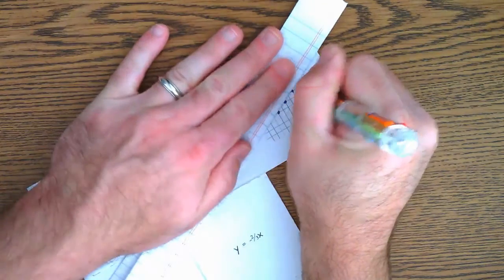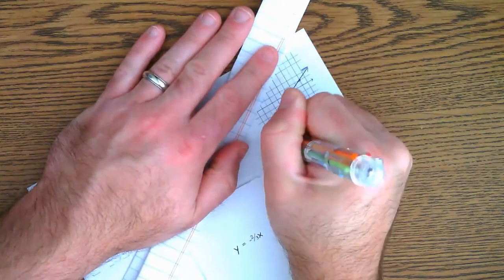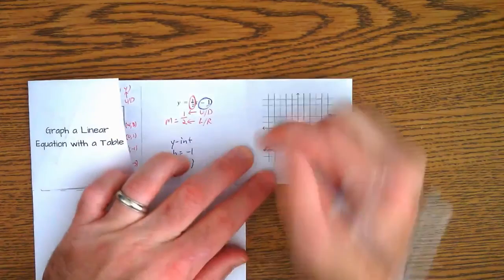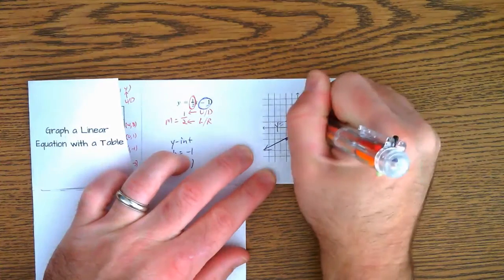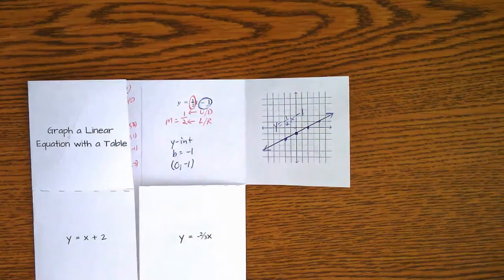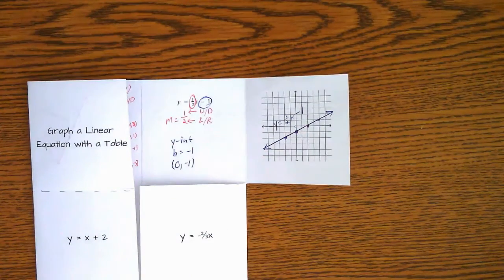I'm going to use this folded piece of paper to connect these. And again, we draw our graph basically as much as we can on the grid with arrows at either end. It's good practice to label our line with the equation, 1/2 x minus 1. So that's using slope-intercept form to graph a linear equation.